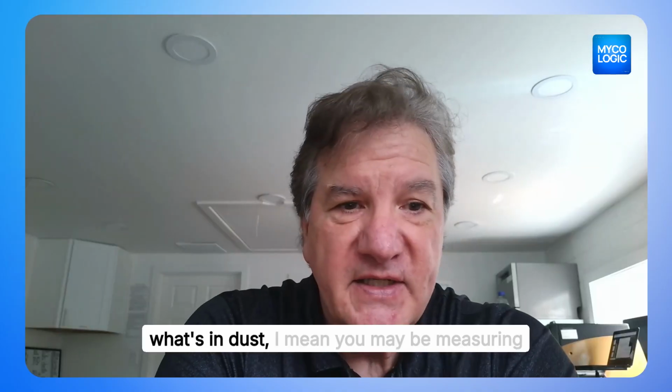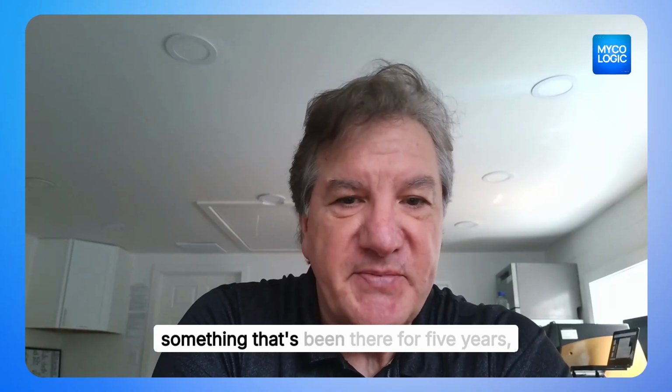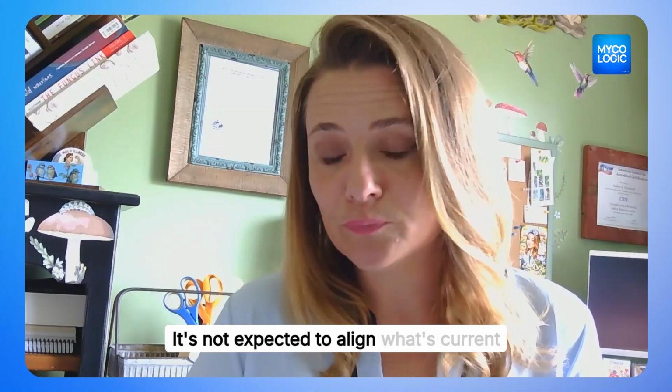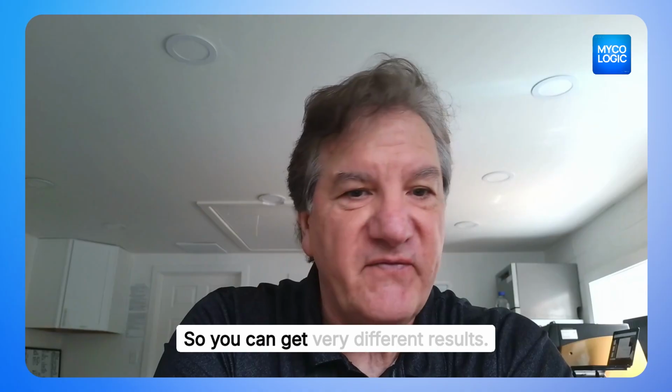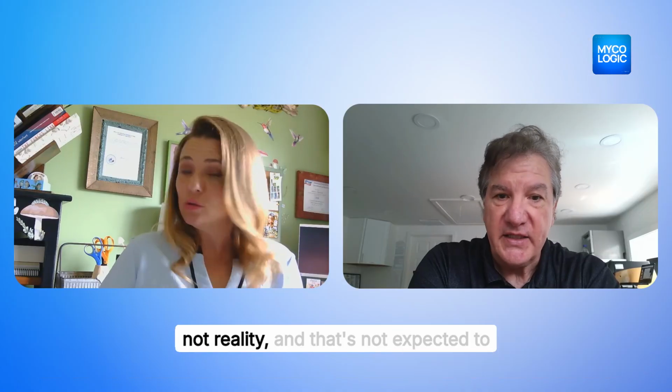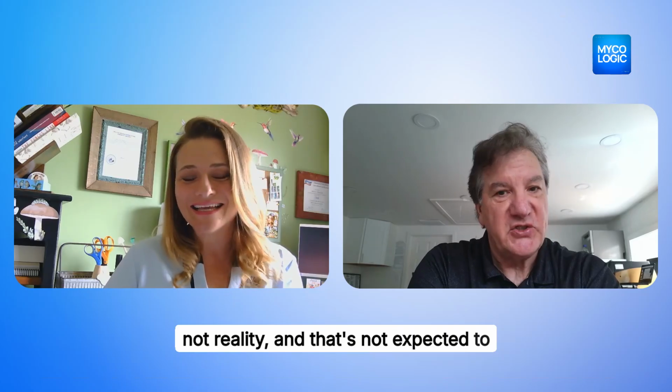What's in dust, you may be measuring something that's been there for 5 years, depending on where you took the sample. So it's not expected to align with what's current today in the indoor air. So you can get very different results. It'd be nice if they all aligned, but that's not reality and that's not expected.